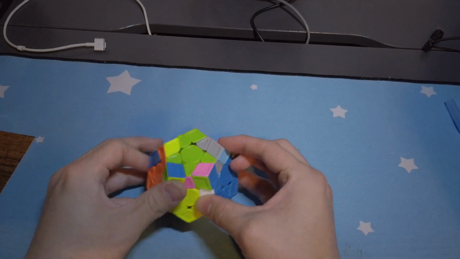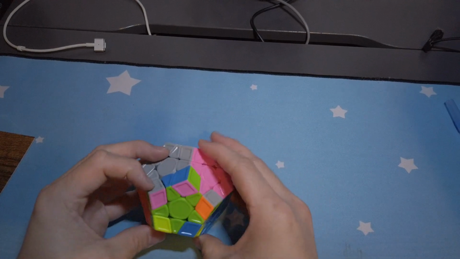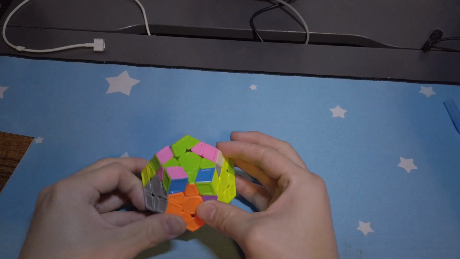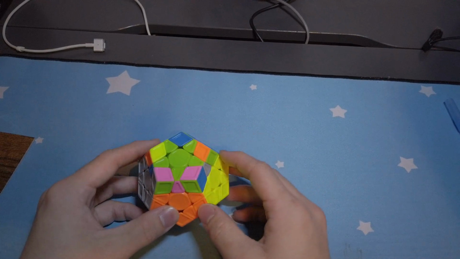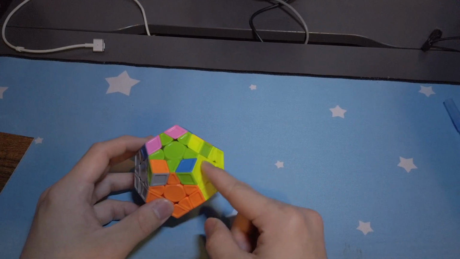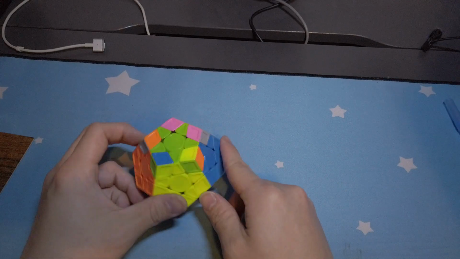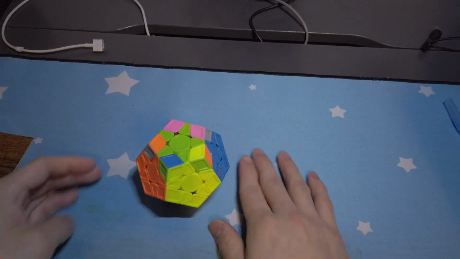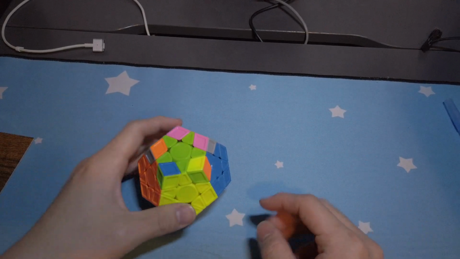I could do it again from a different angle. So now the solved edge is here. So it looks like it's unsolved, but if I turn the top layer until something matches, everything is matched. Okay, so that algorithm was Megaminx specific, so it's not really applicable to other puzzles. So that's probably going to be the hardest algorithm you learn.